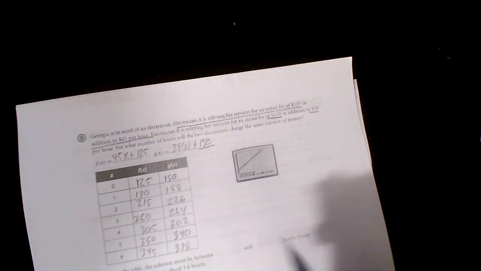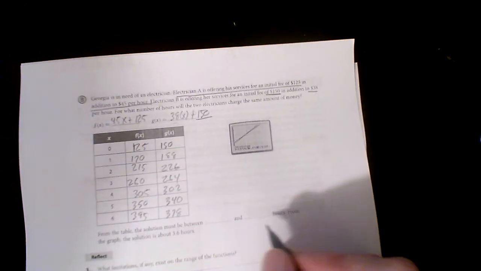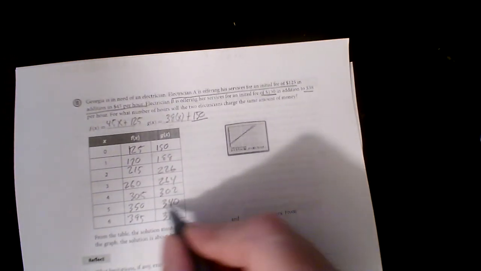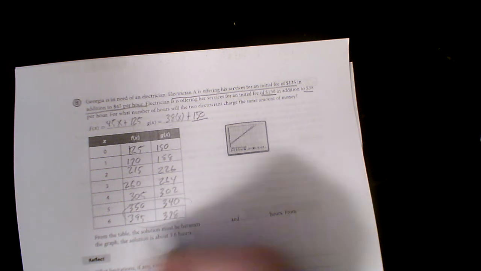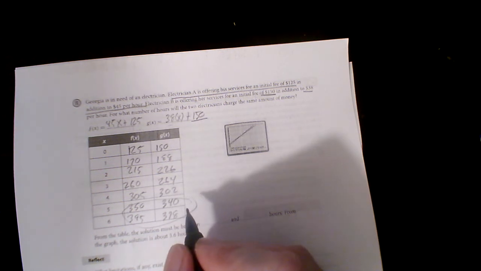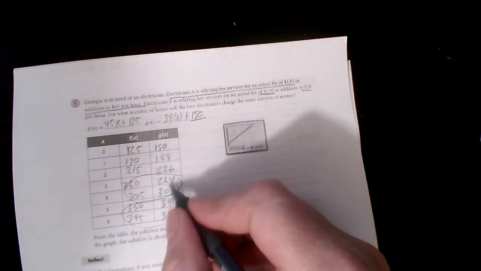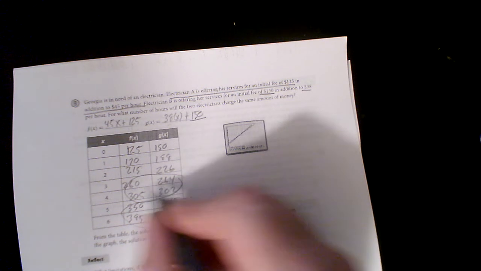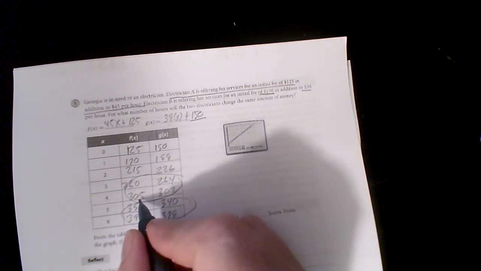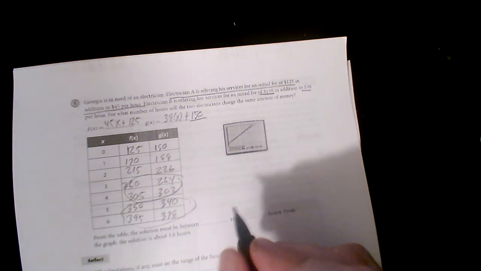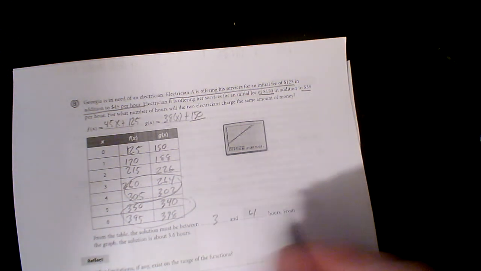It says, from the table, the solution must be, well, it looks like they catch up somewhere in here. This one started off higher, 264 is higher than 260, but somewhere between the third and the fourth hour, the original one catches up, 305 as opposed to 302. So somewhere between 3 and 4 hours, and from the graph the solution is about 3.6 hours.